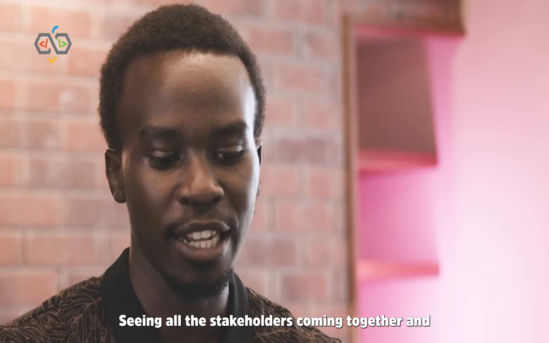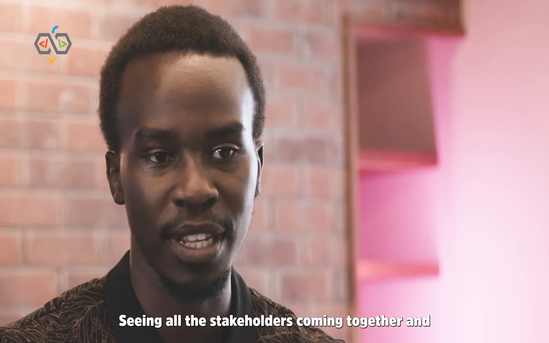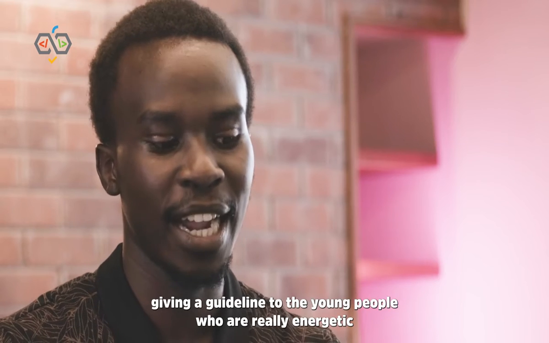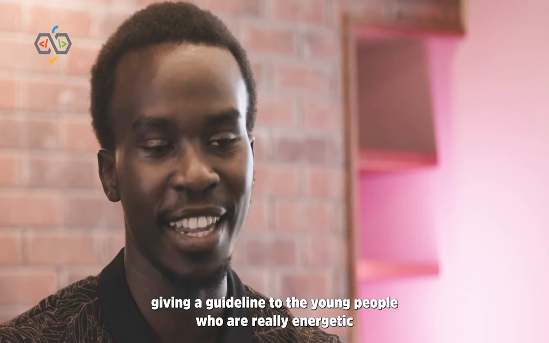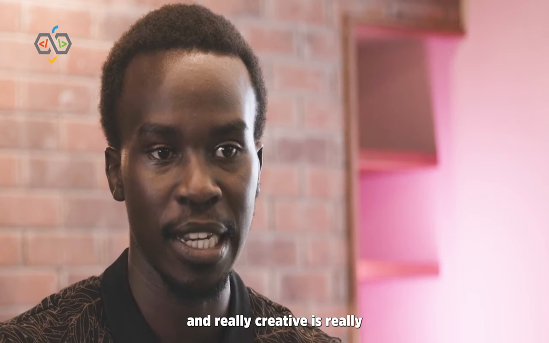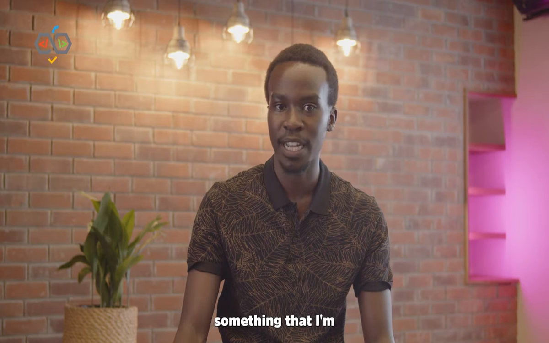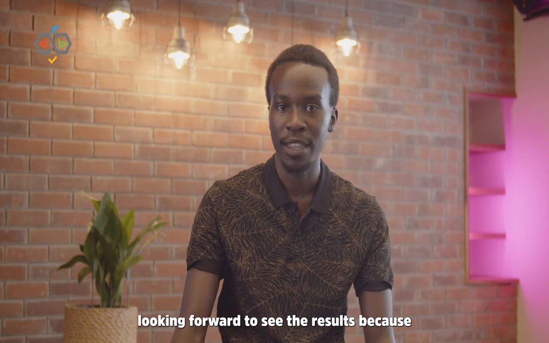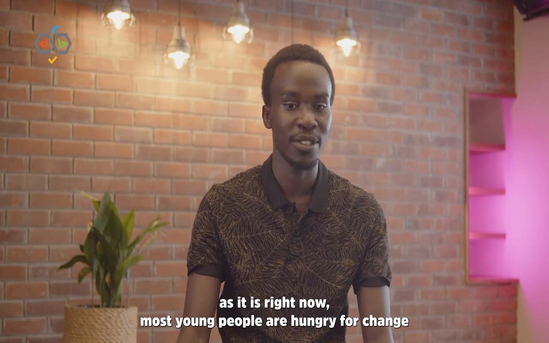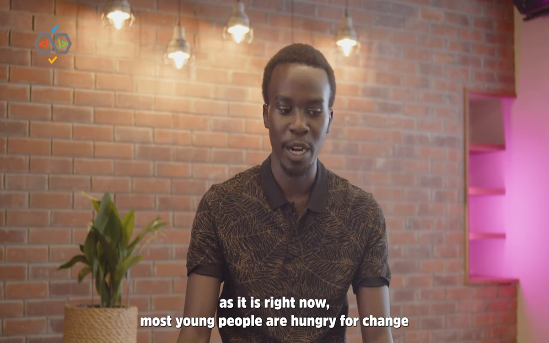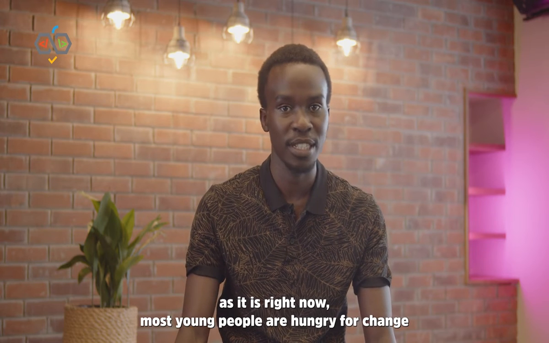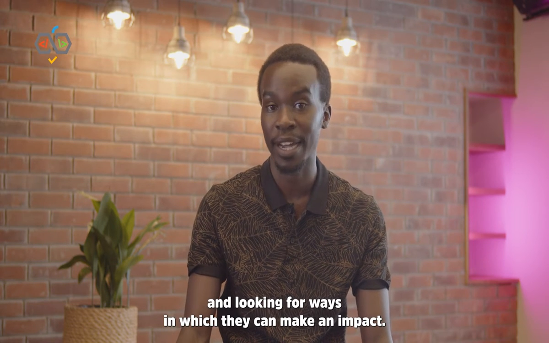Seeing all the stakeholders coming together and giving a guideline to the young people who are really energetic and really creative is really something that I'm looking forward to see the results, because as it is right now, most young people are hungry for change and looking for ways in which they can make an impact.